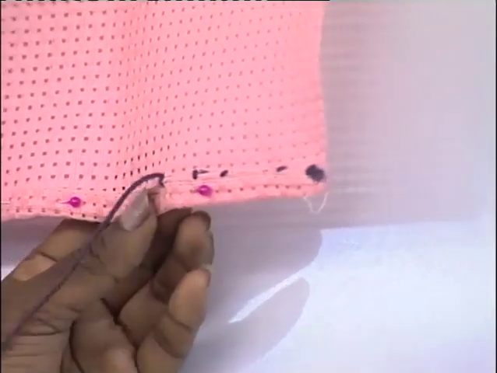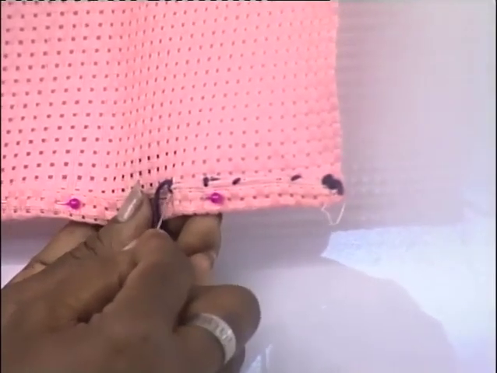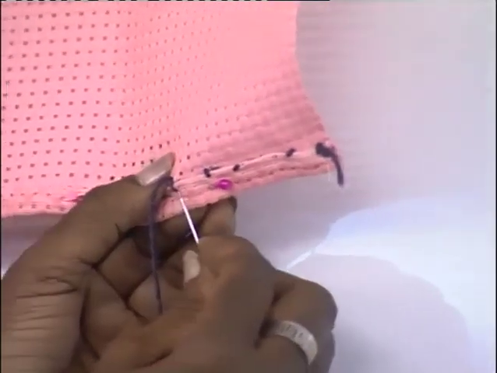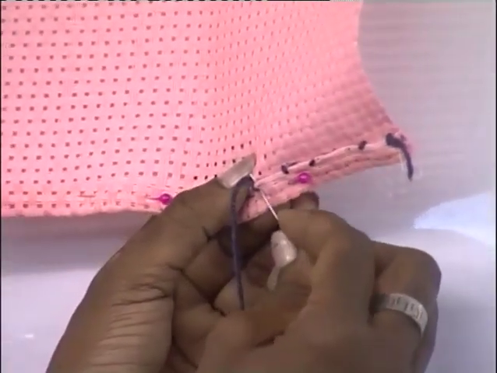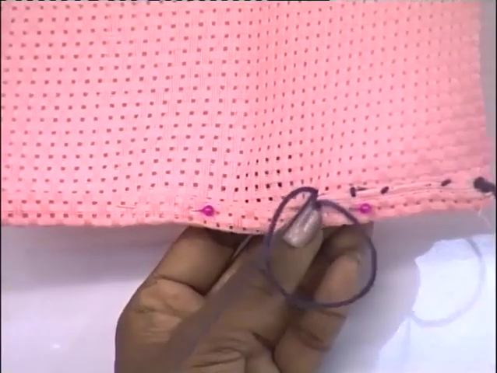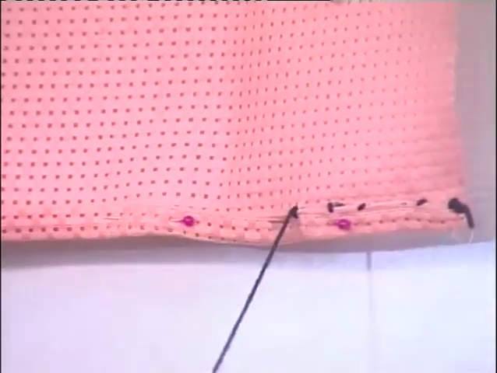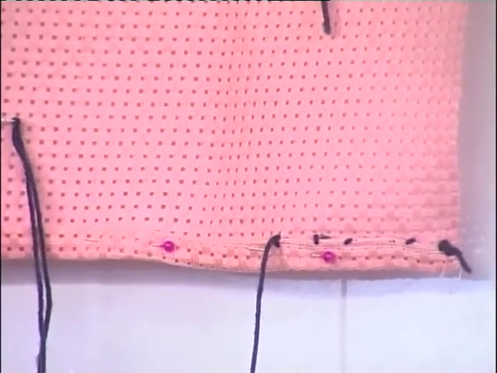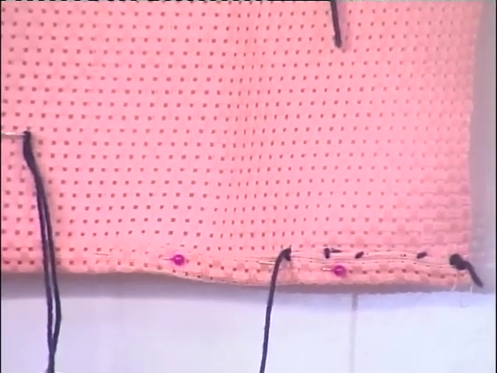We go back the same way. At the end of that stitch, goes underneath and comes up above where the thread is, and it's pulled through again to make a double stitch. Now, so we are beginning with a double stitch and finishing with a double stitch.